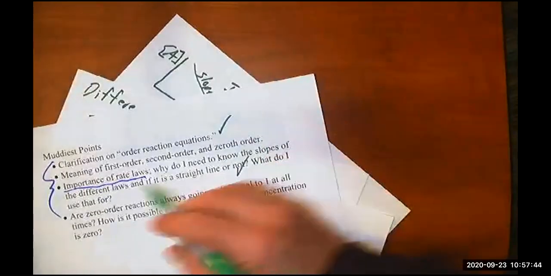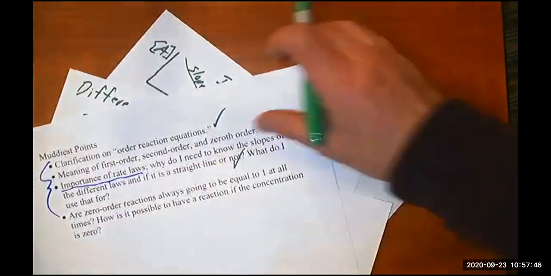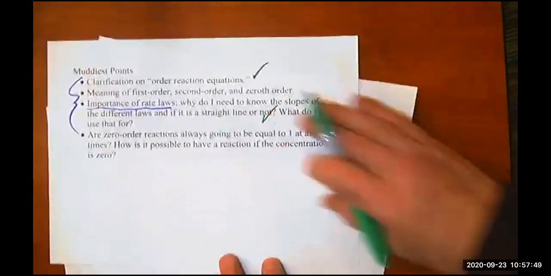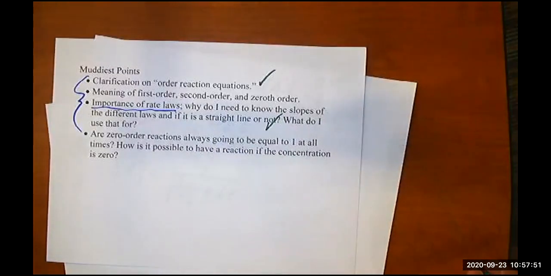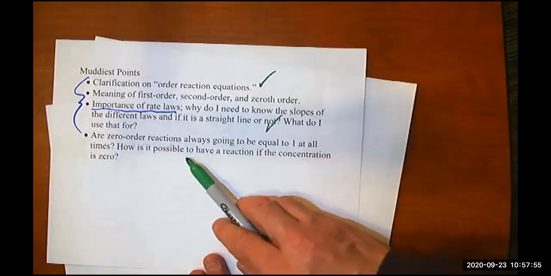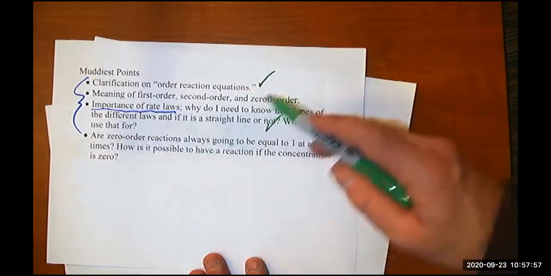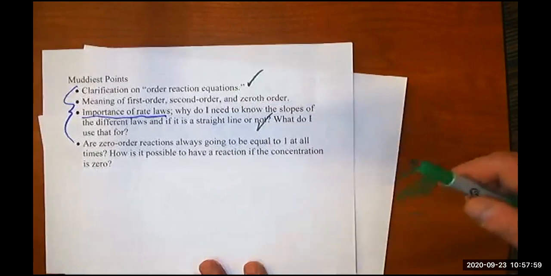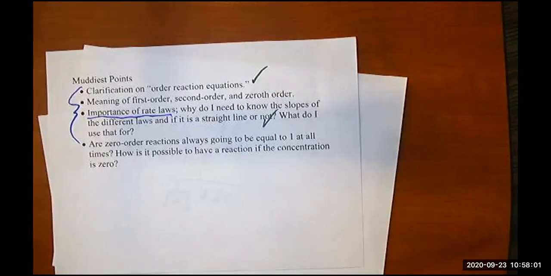And the meaning is simply just what is the exponent in the differential rate law. That's all it means. We'll come to this last question about 0th orders in a moment. Are there any clarifying questions you guys have about the ideas of rate laws and the special cases of 0th, 1st, and 2nd order? Yes?